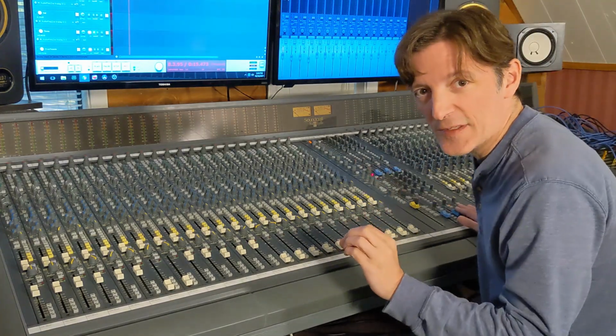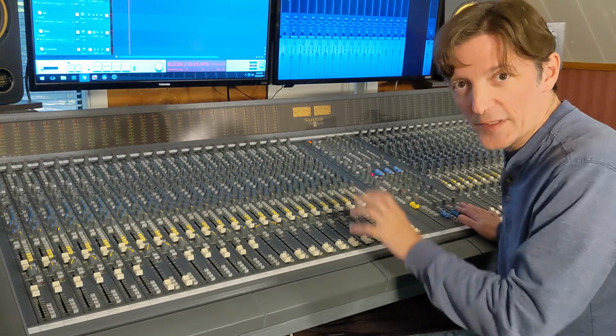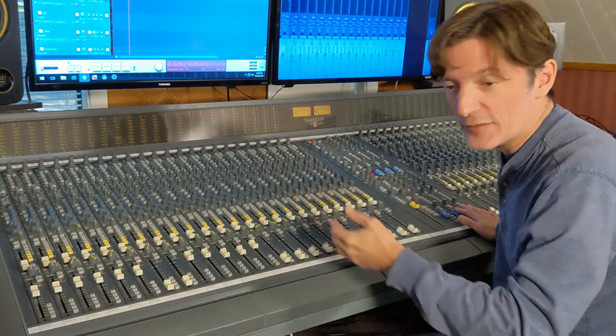Now there's less of this on the lead vocal, there's more of it on the background vocal, which is an octave.